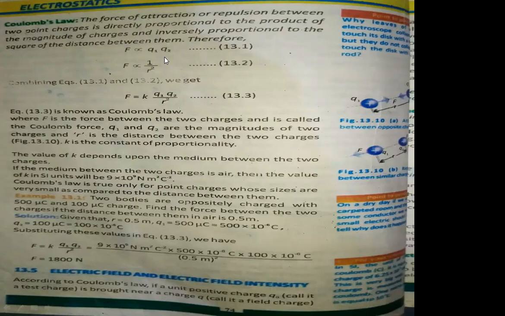If we combine equation 13.1 and 13.2, the left hand side is equal, and the right hand side will be equal too. One more step comes before this: F is directly proportional to Q1 Q2 divided by R square.